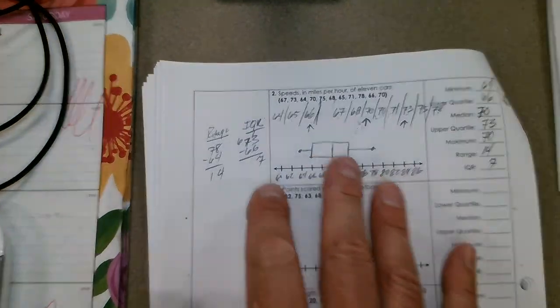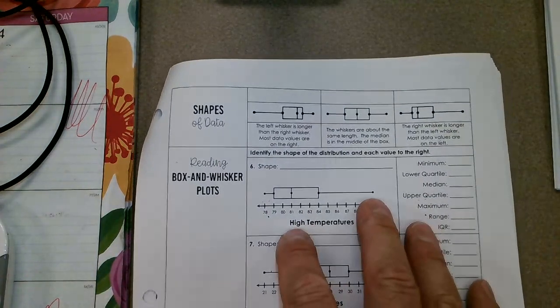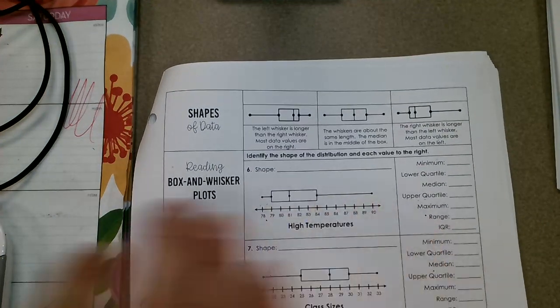If you were at home, I would try to do 1 or 2 more of these, and then I would probably try to interpret the data here, and then we can go from there.